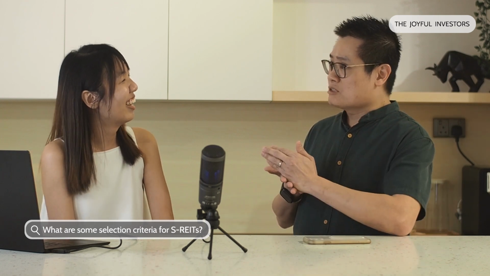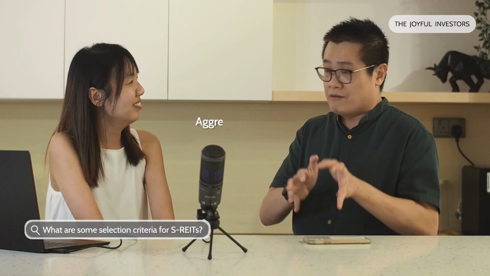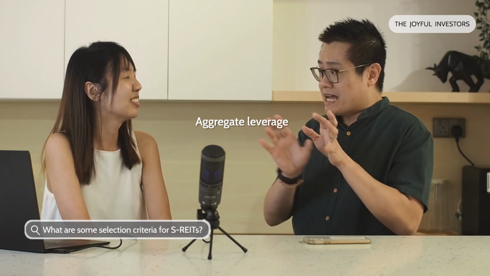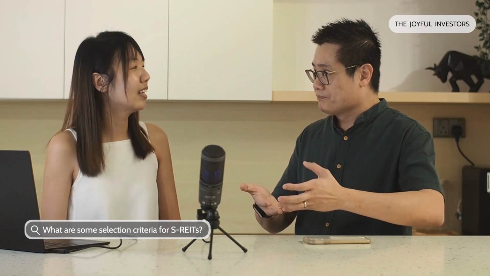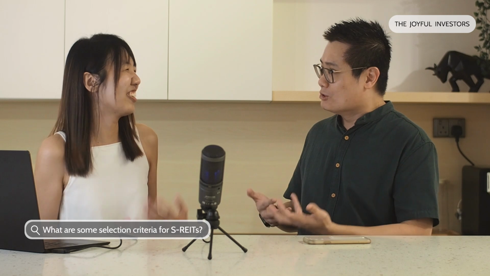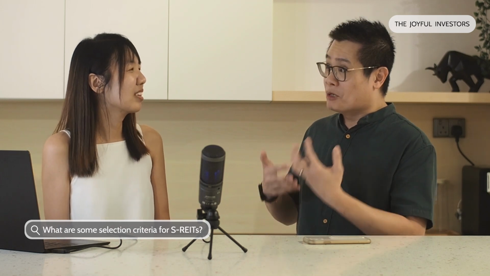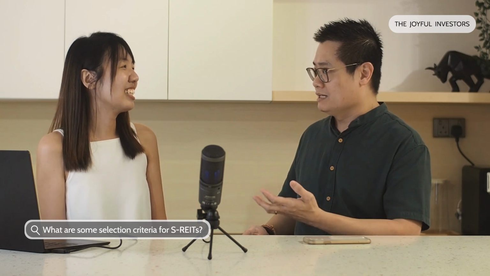Okay, and then another thing to look out for in the presentation slides is what is called the aggregate leverage, or some call it gearing level. What this aggregate leverage means is the debt level of the REIT. Just like for us humans, we don't want to take up so much loan that we are saddled with debt and find it very hard to pay off the interest.